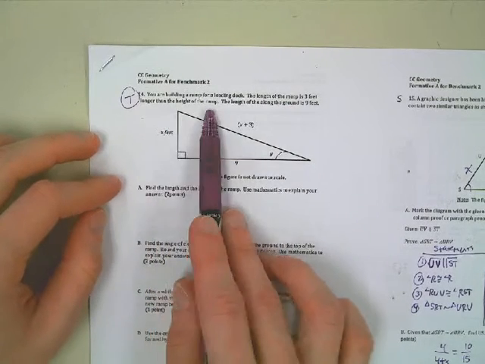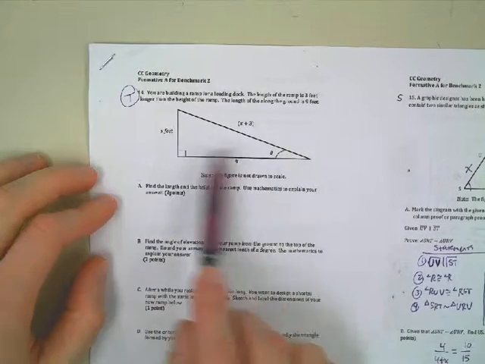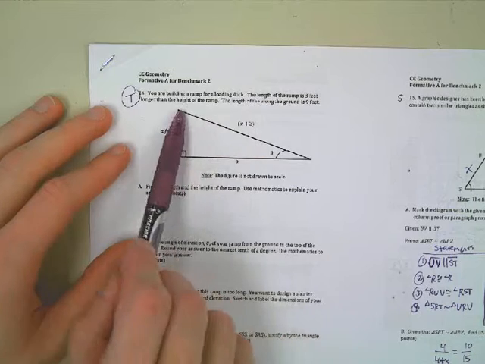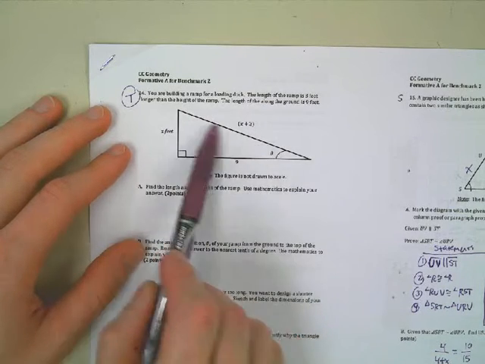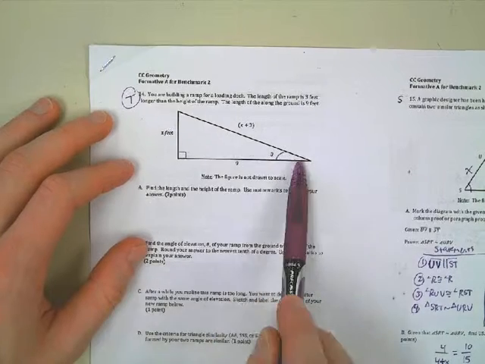Yeah. So be careful. It's not 3 times this length, it's 3 times the height. Or sorry, it's 3 plus the height. So it says the length of the ramp. This is what they're calling the length of the ramp. Oh. Like, because that's the actual ramp part, and then the length along the ground, that's 9 feet. So yeah, there's our relationship there.